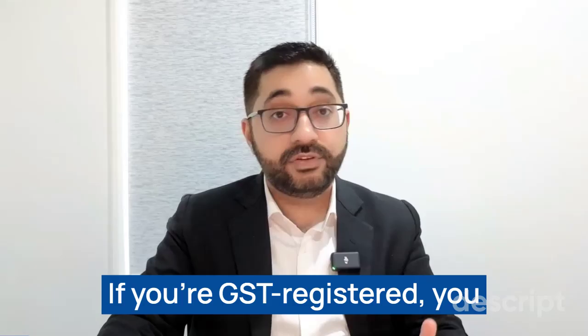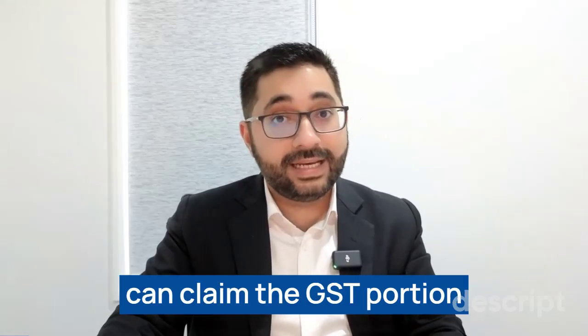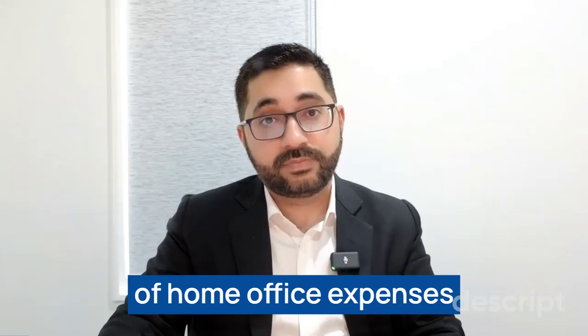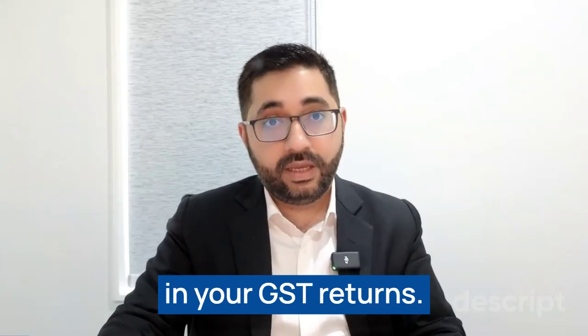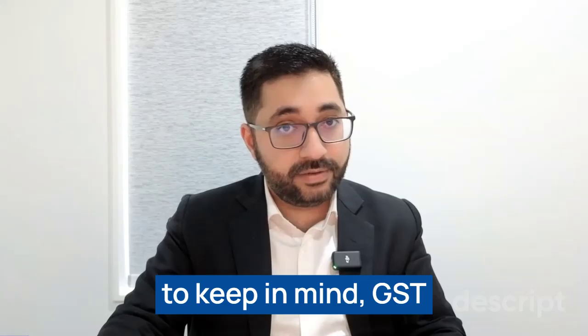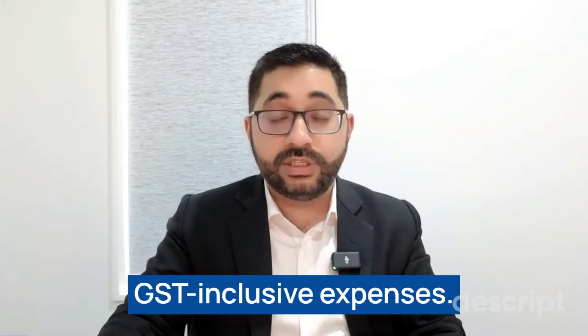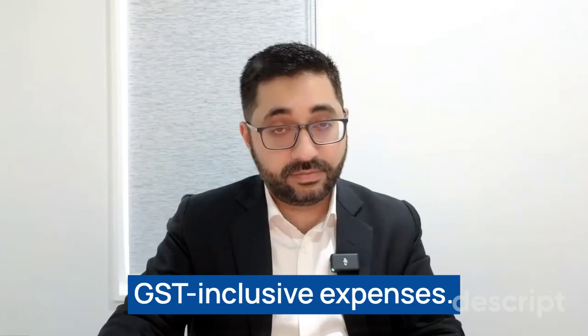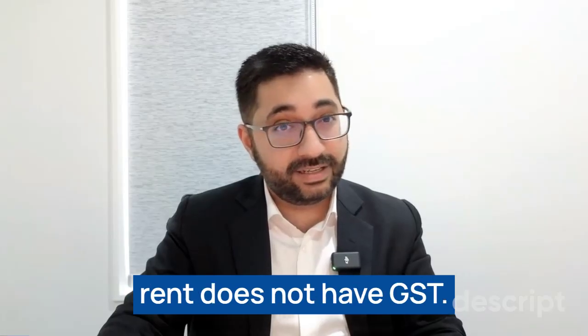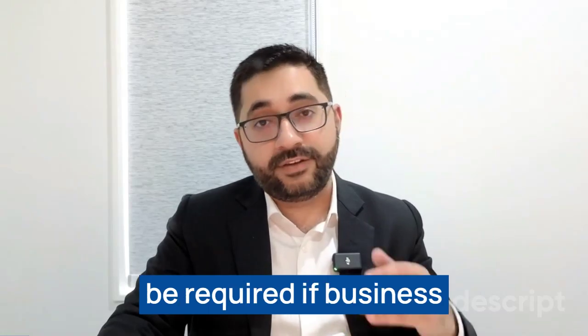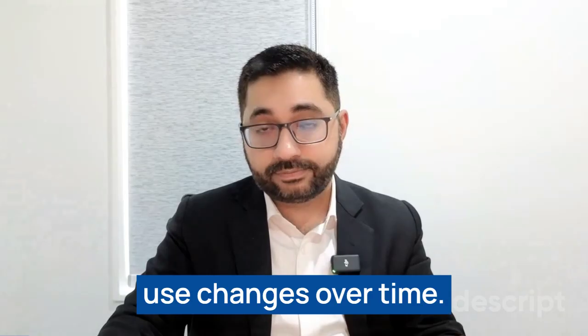Number 6, GST considerations. If you're GST registered, you can claim the GST portion of home office expenses in your GST returns. Key considerations to keep in mind: GST can only be claimed on GST inclusive expenses. For example, residential rent does not have GST. Also, adjustments may be required if business use changes over time.